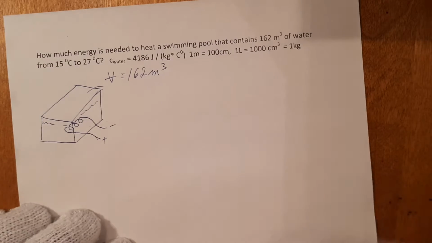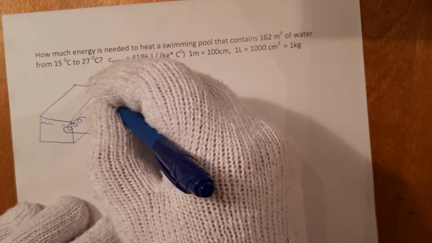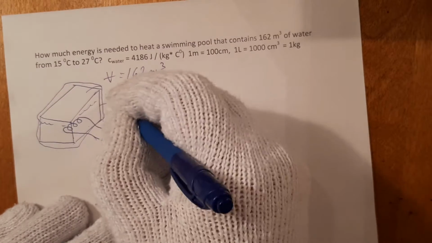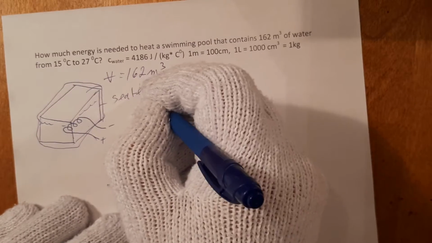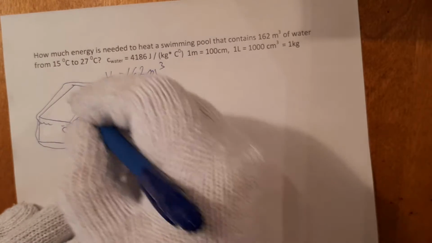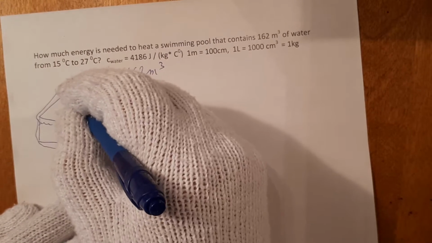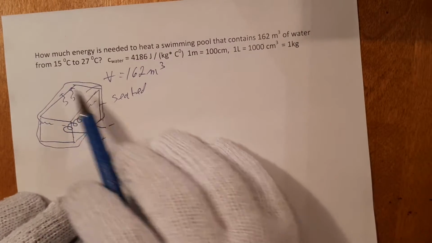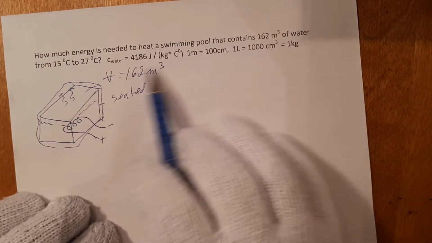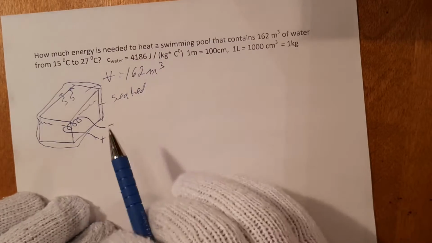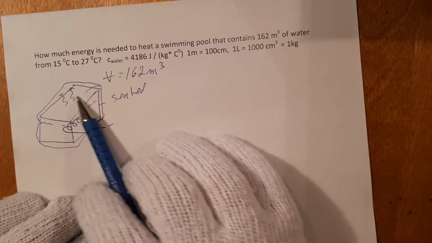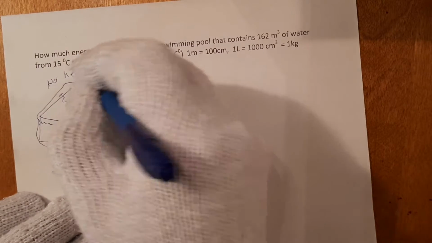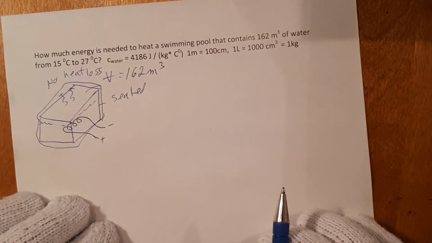And we're going to make the assumption that this is completely sealed. For our equations, this is completely sealed. And as we heat it up, there is no heat loss. Of course, in real life, when you heat up water and you pour it in, you're going to lose some heat. But in our instance right here, for the purpose of this solution, there's no heat loss.